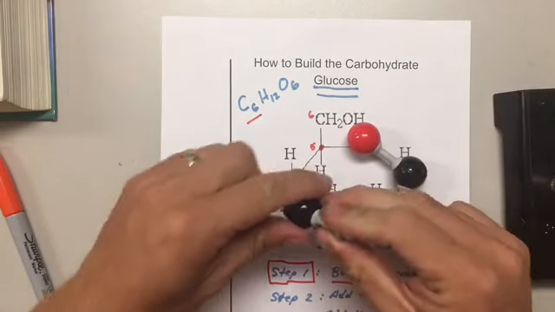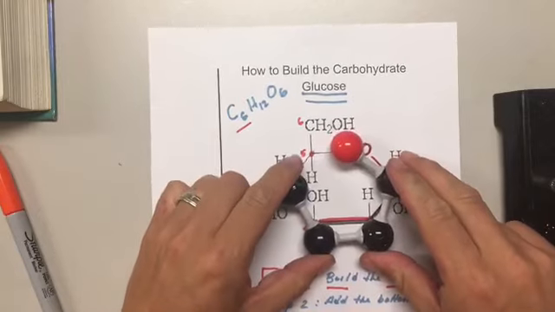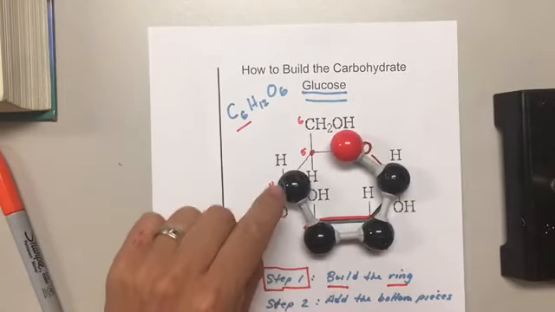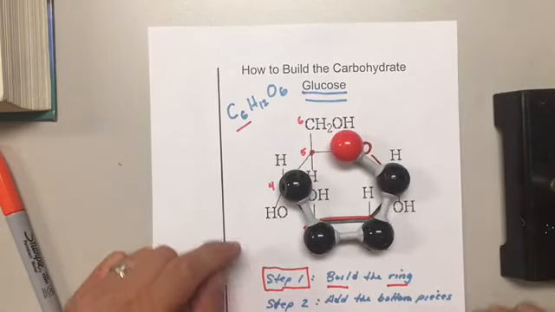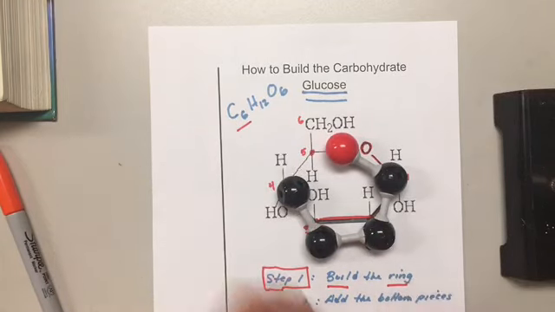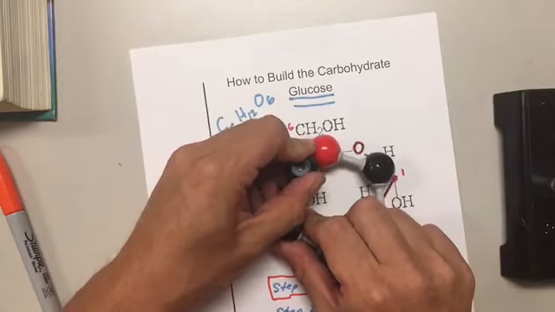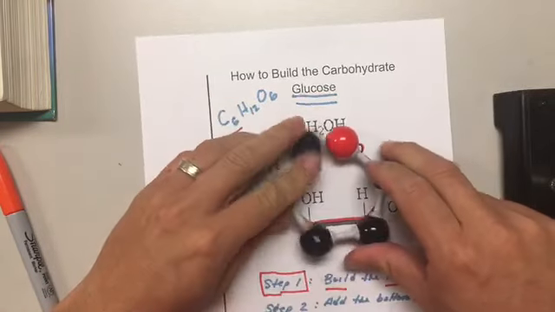Here's our carbon, here's our covalent bond, and there you have it. Okay, we have connected the third carbon to the fourth carbon. Now what we've got to do is connect the fourth to the fifth carbon. So here's another carbon, here's another covalent bond, bang, stick that in there.